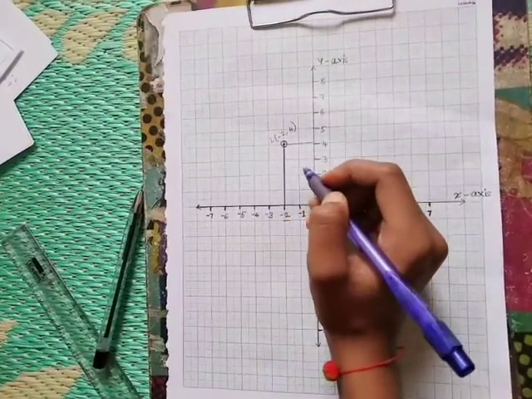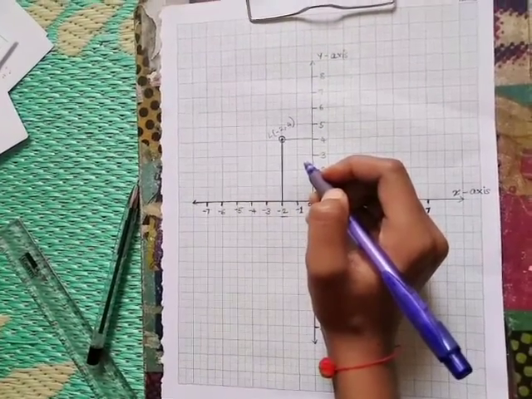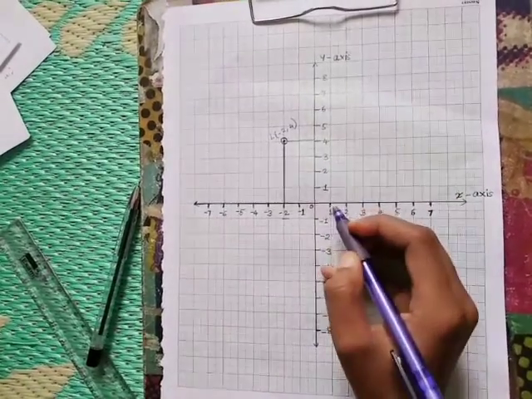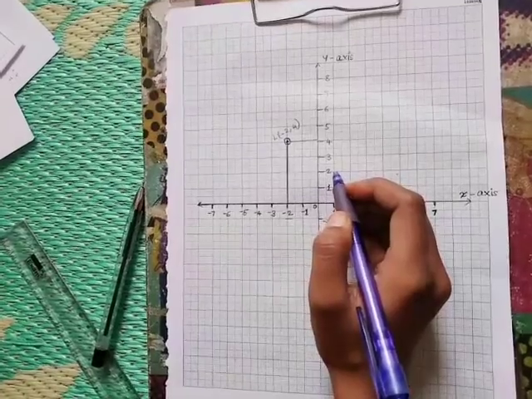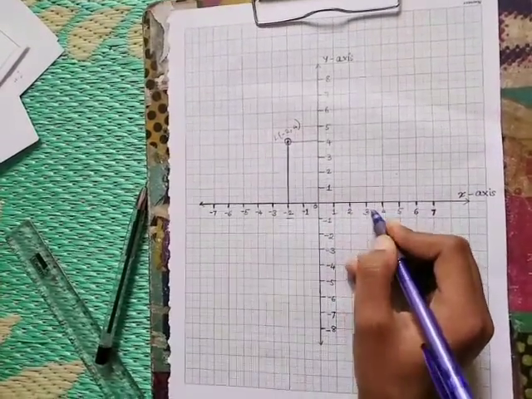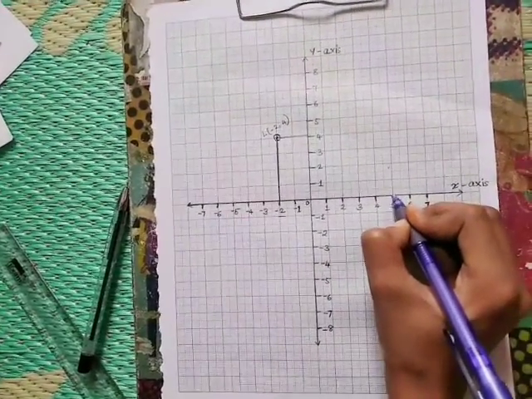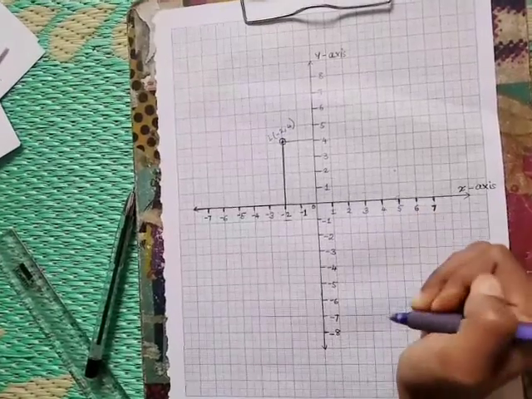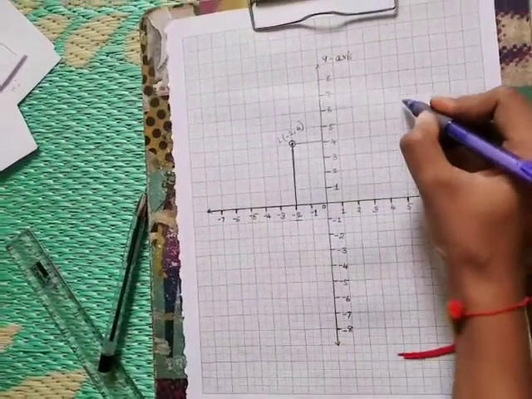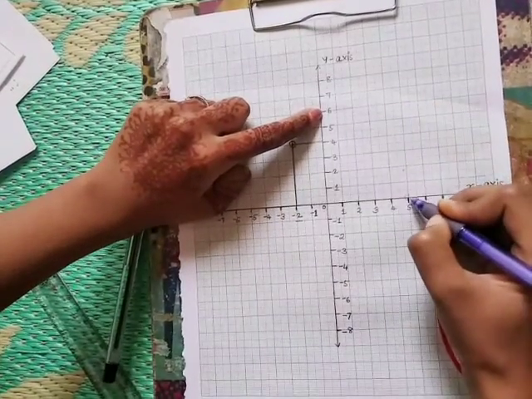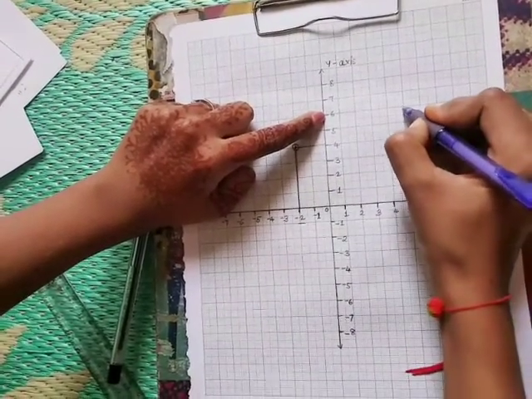Now the second point is M (5, 6). So what is the x coordinate? The x coordinate is 5, right? And the y coordinate is 6. So here it is 5 and 6.